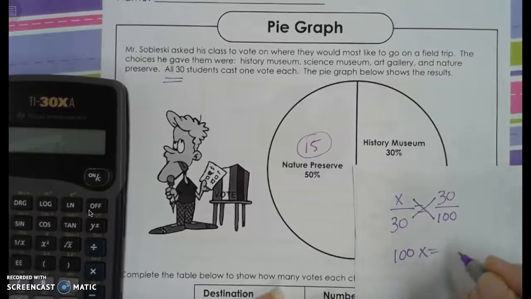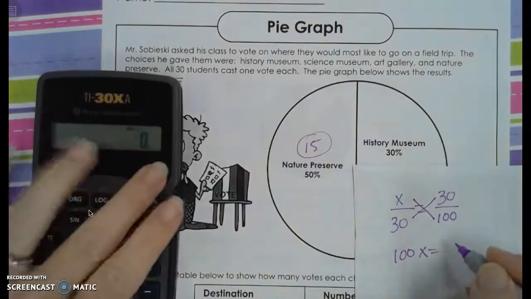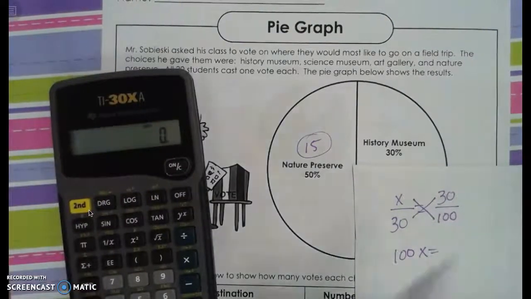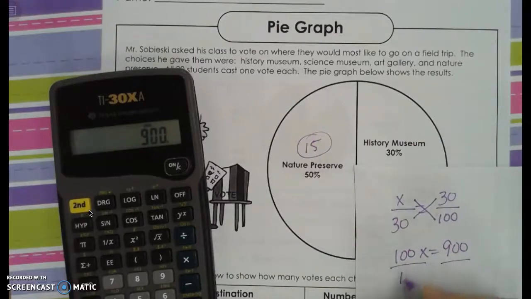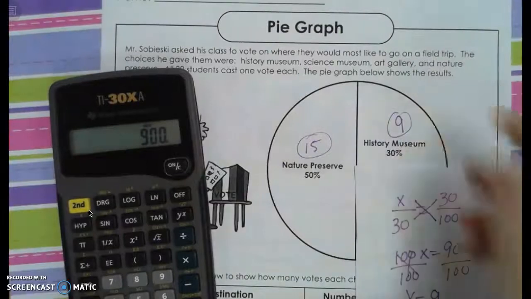So 30 times 30, I'm sure we can probably do that in our head, but just to make sure we don't make any mistakes, 900, divide by 100. And that means x equals 9.